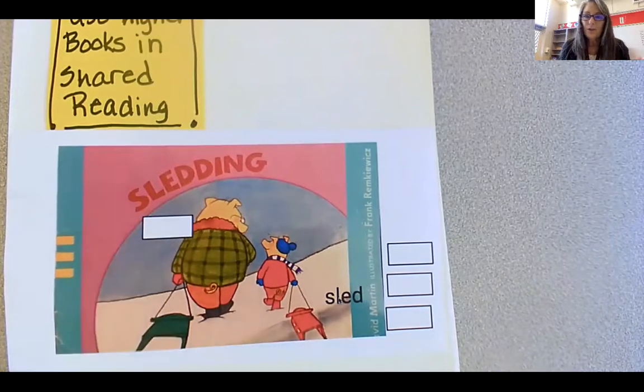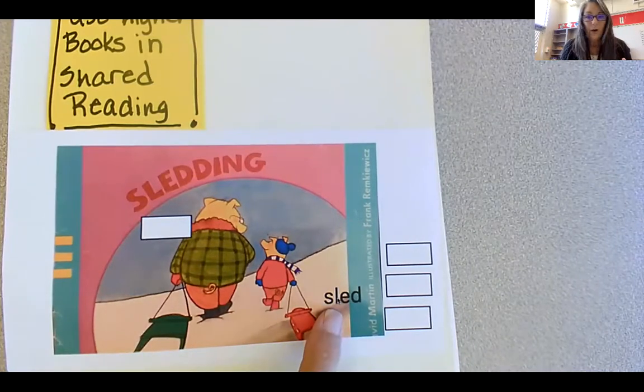And these are not words that kids at that level, I mean, a B or a C might know, and they might not know SL, but we could do this kind of work with them in a shared reading.